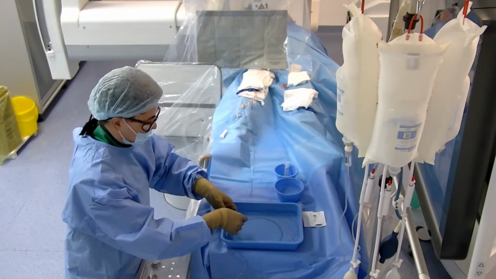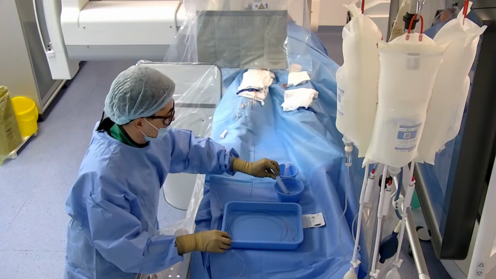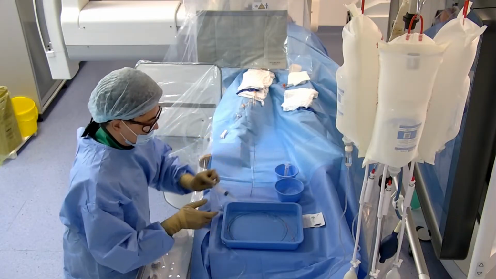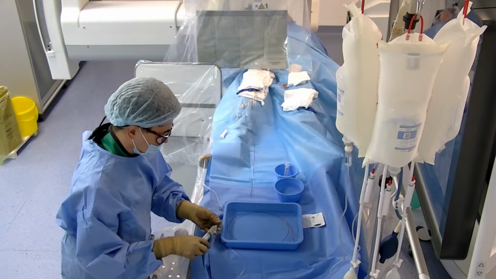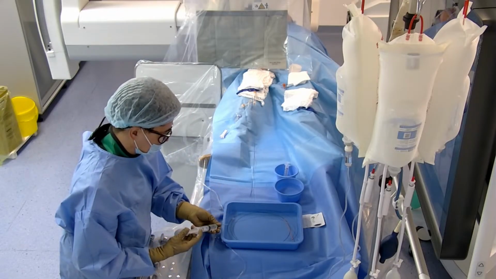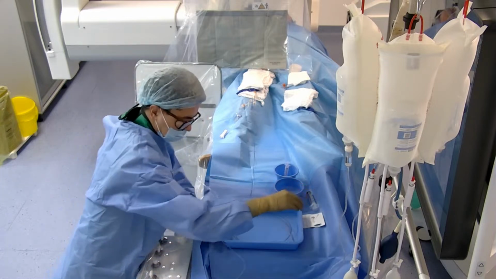I think we can join the experience of both centers: in Astana it's more than 250 tests, and in Almaty more than 400 tests annually.